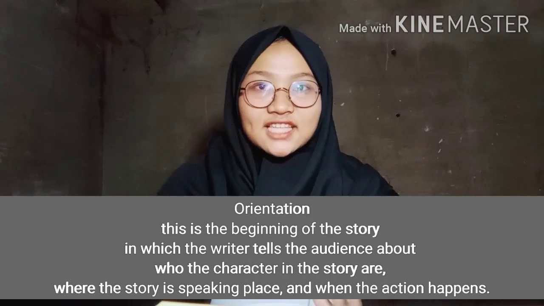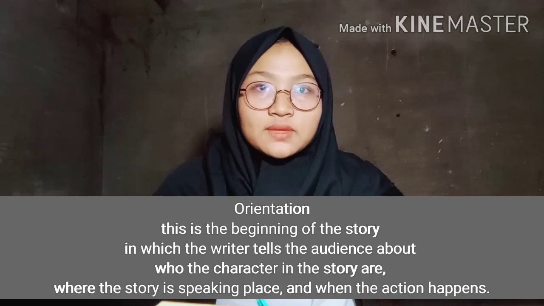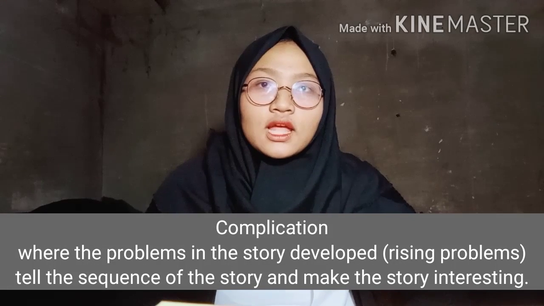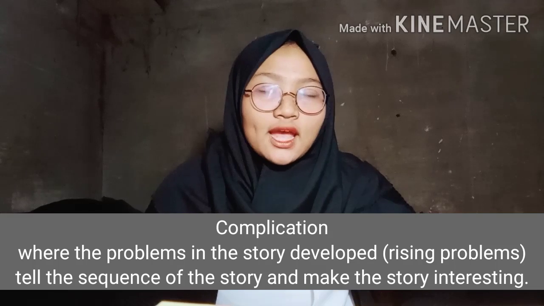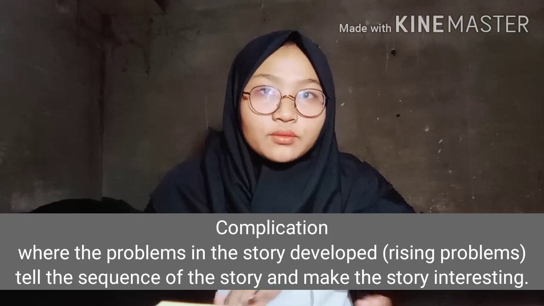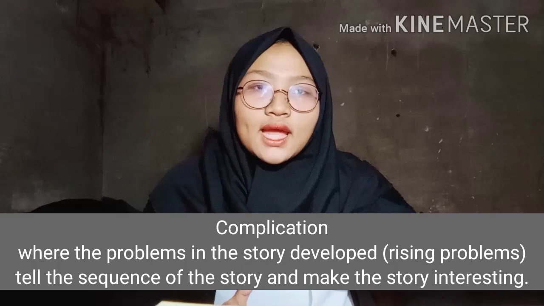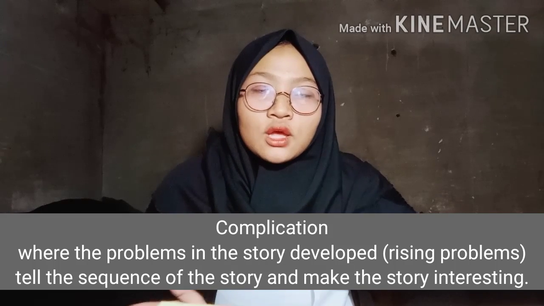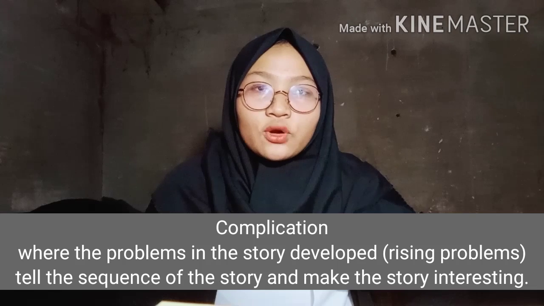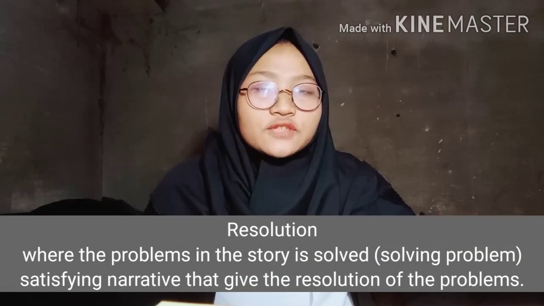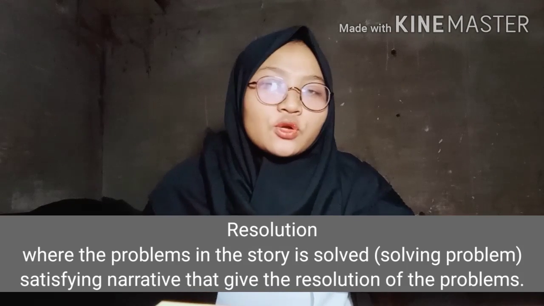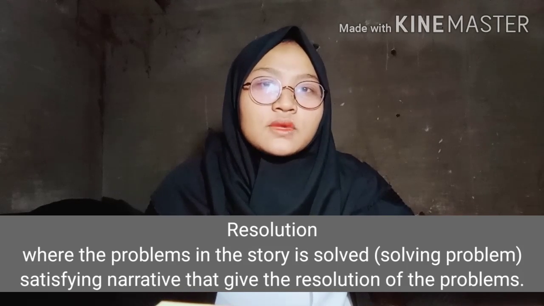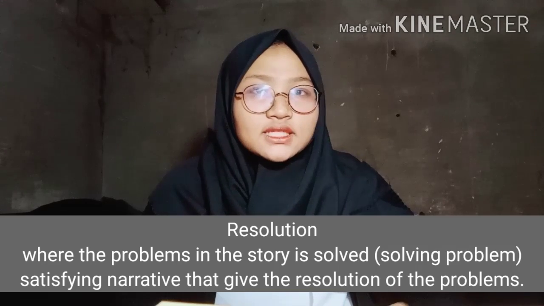Okay, and then the second is complication, where the problem in the story develops, or the part of raising problems. The complication tells us about the sequence of the story, and this complication makes the story more interesting to read or to hear. And then the next is resolution, where the problem is solved in the story, or a satisfying narrative that gives us a resolution to fix the problem in the story, or to clear the problem in the story. It's like a problem-solving part.